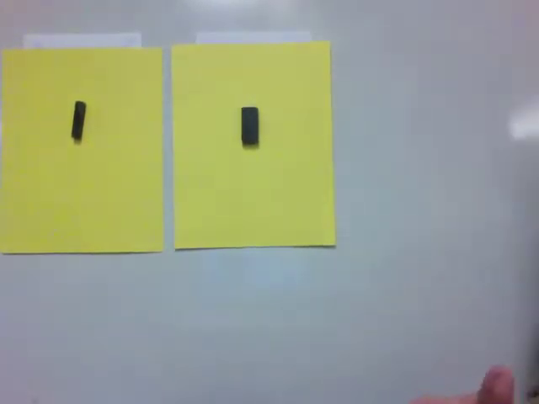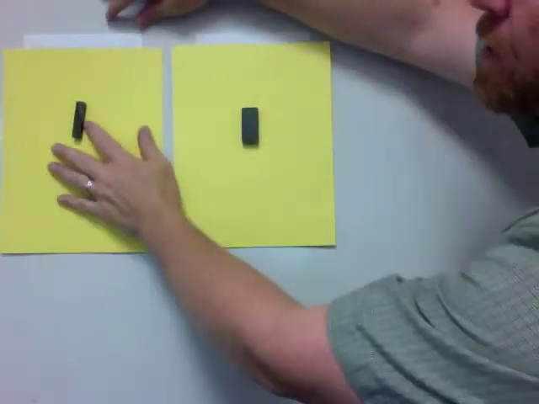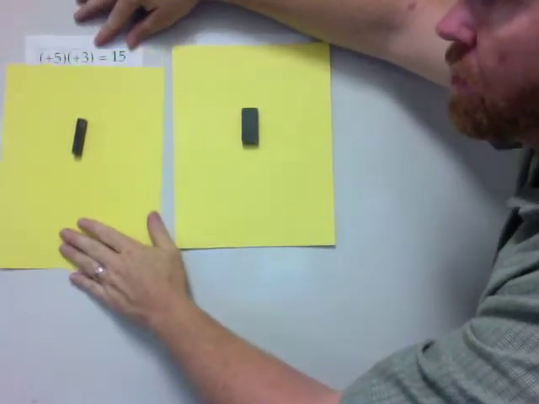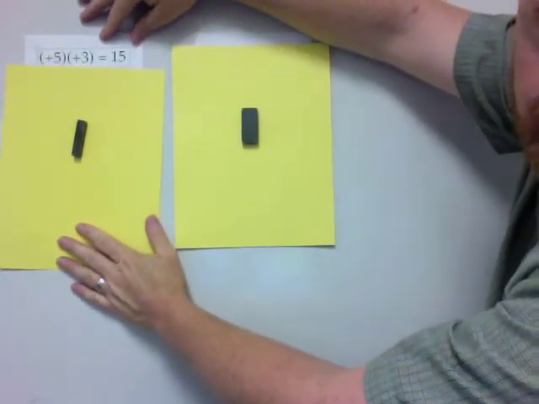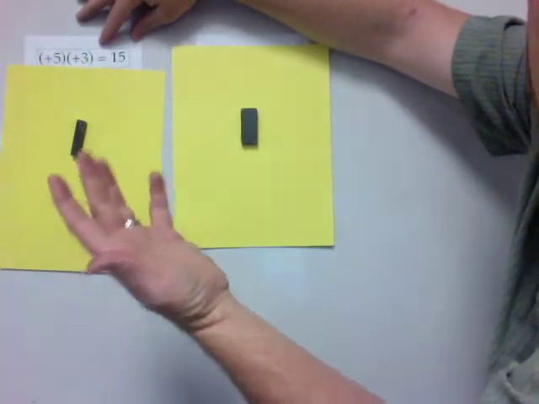In this video, we're going to find out the rules for how to multiply negative numbers. So here we go. We're going to begin by looking for patterns, all right? And we're going to start with stuff we know. Positive 5 times positive 3 is 15. That's like third grade multiplication times tables.